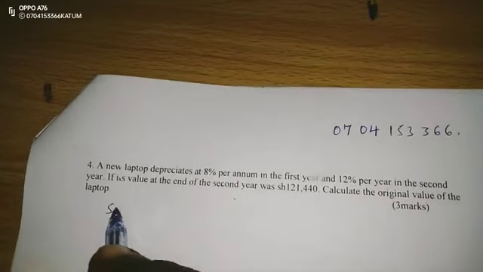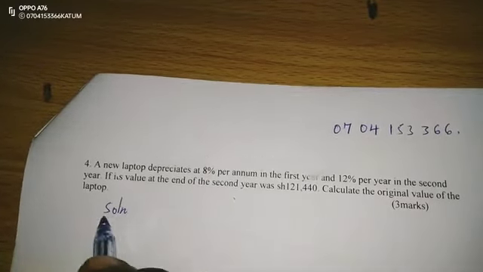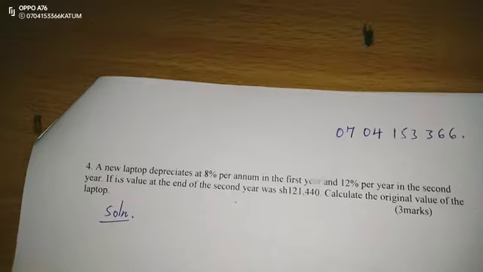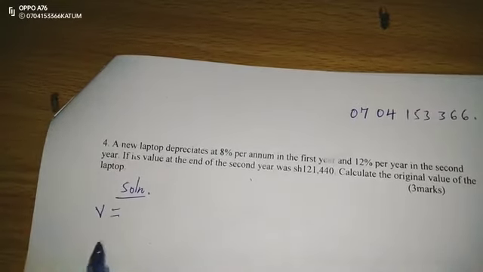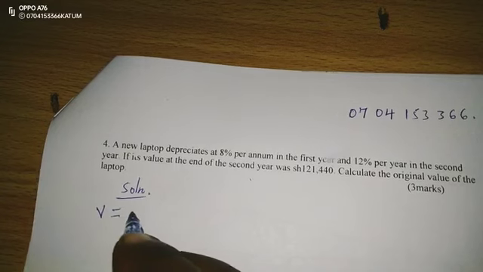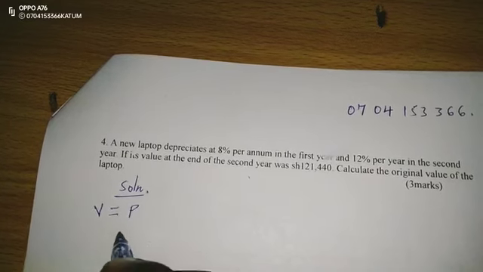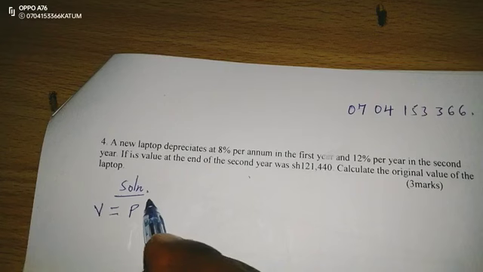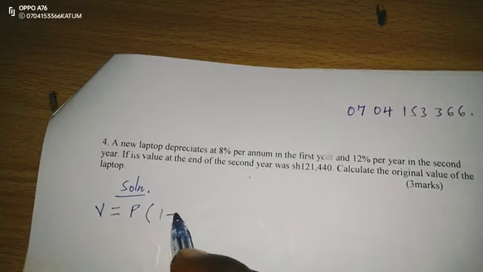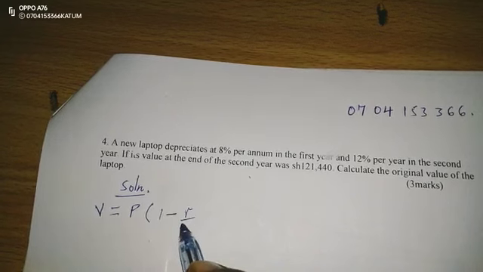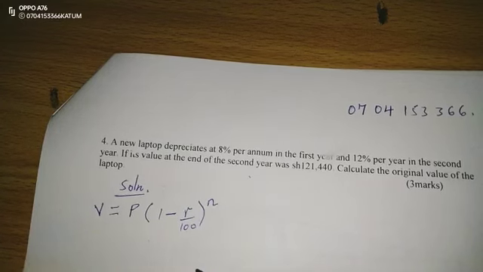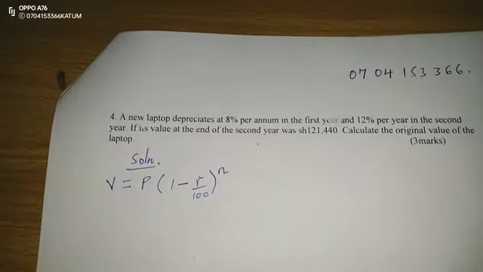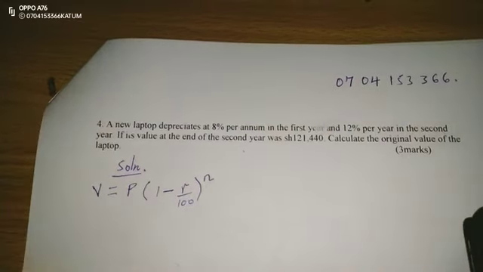Solution. Let us look at the solution to this question. We know that to get value during depreciation, we should take the original value, which will later be P, multiplied by 1 minus the rate of depreciation out of 100, raised to n, whereby n is the number of periods of depreciation. In this case, it is per annum.